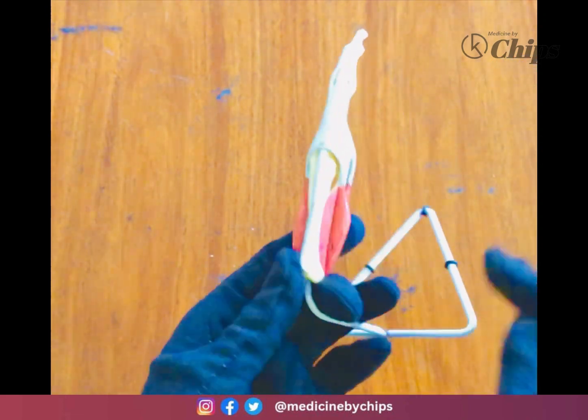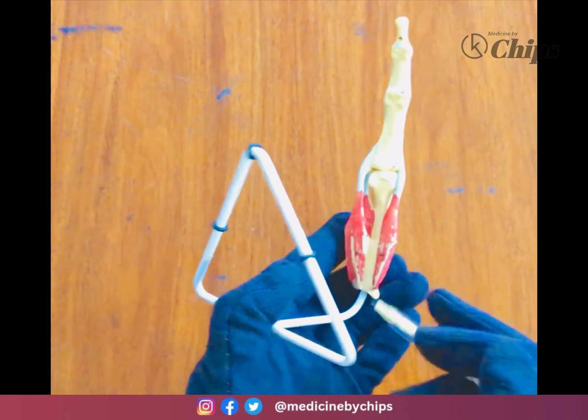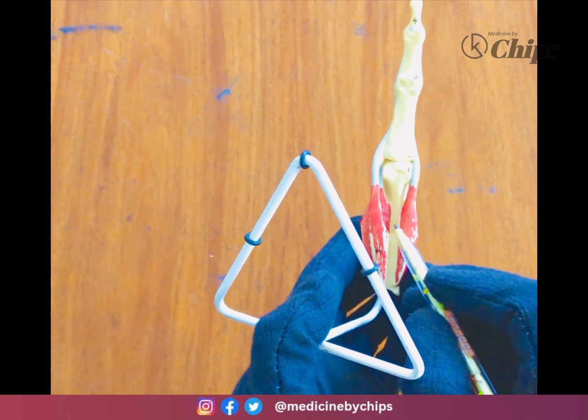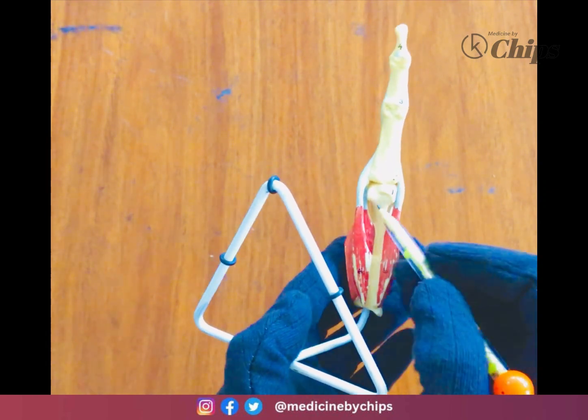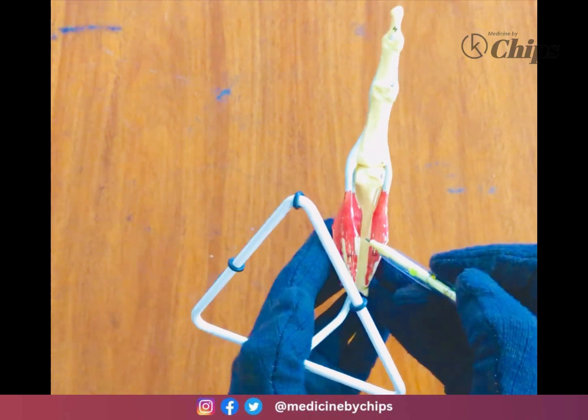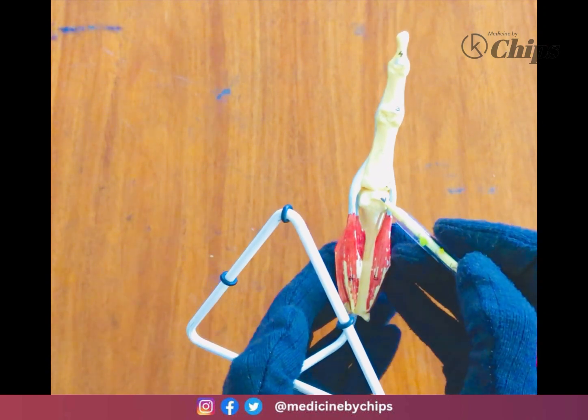So let's recall. This is the metacarpal. This is the metacarpal of the middle finger. So this is the third metacarpal. Base of the third metacarpal, body of the third metacarpal, head of the third metacarpal.